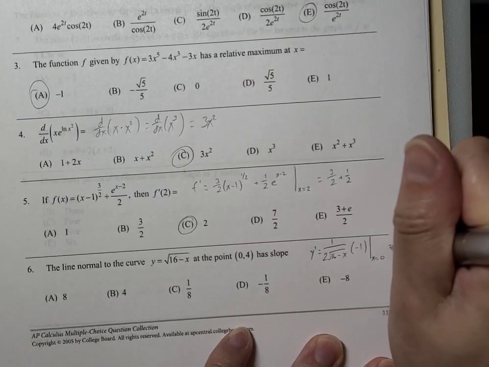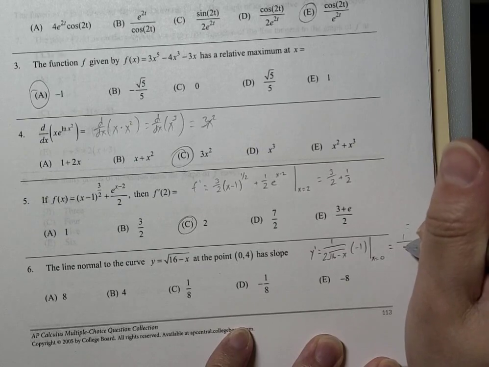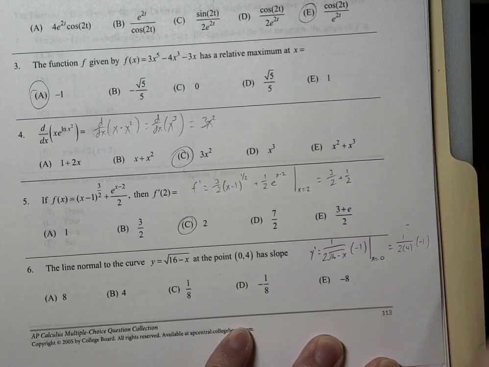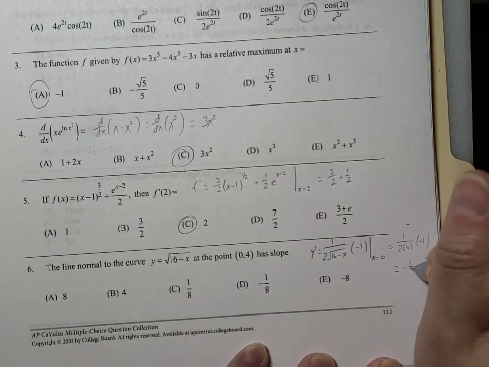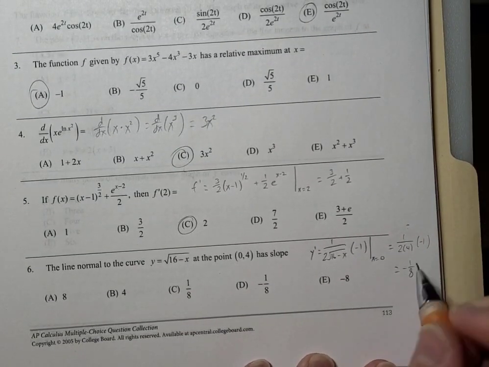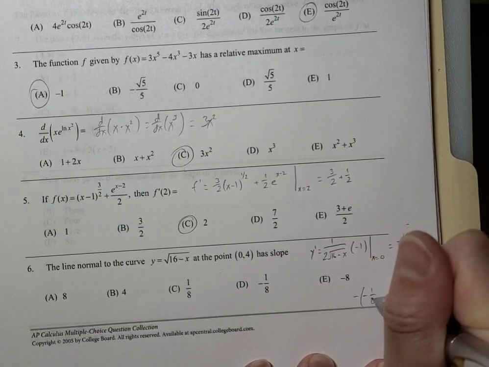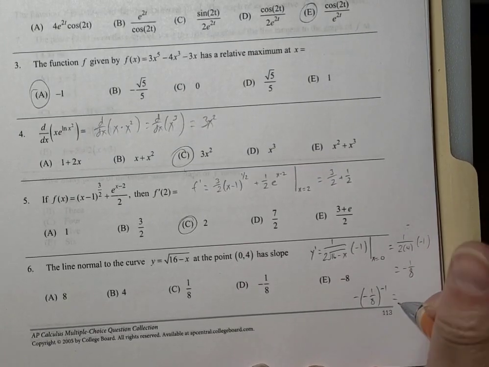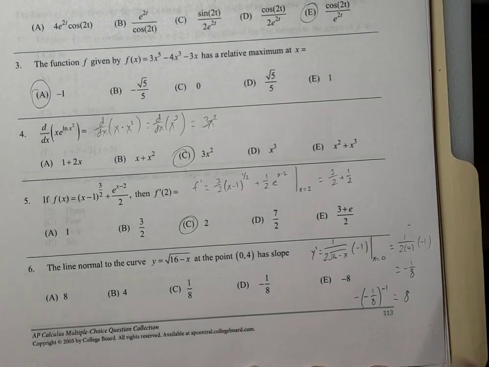So this is what? 1 over 2 times 4 times minus 1, which is equal to negative 1/8. This is the slope of the tangent line. We want the negative reciprocal to get the slope of the normal line. So this is equal to what? 8, right? So 6 is A.